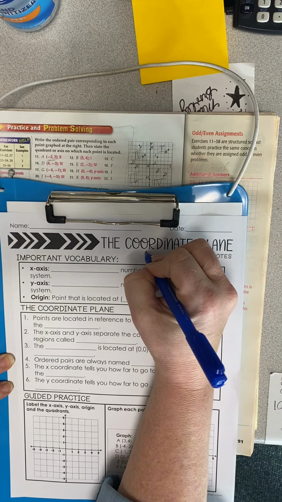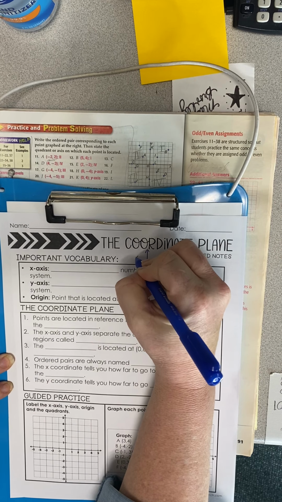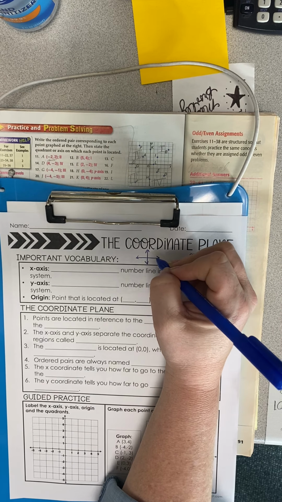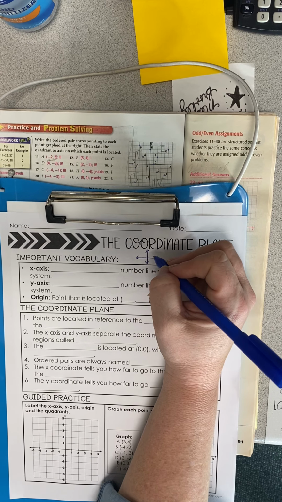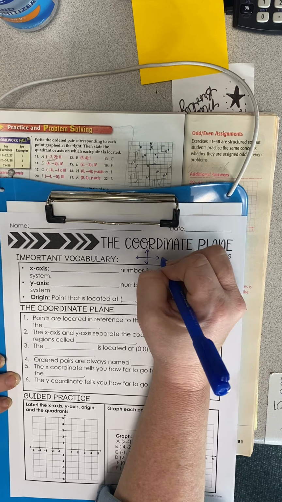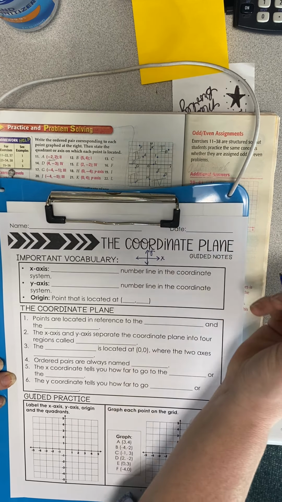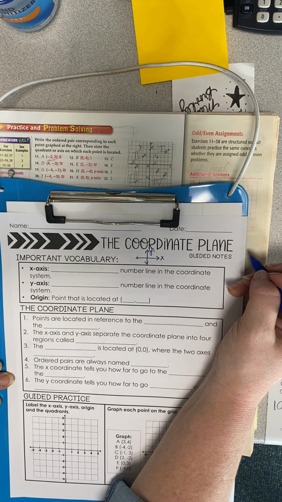At the coordinate plane is where you have the XY axis like this. Remember, you would have certain points where you had to plot the points. Does this ring a bell from October? Okay, so you have the X axis here and the Y axis here. I want you to write what I write.